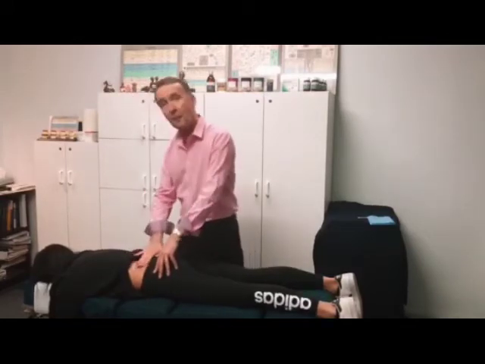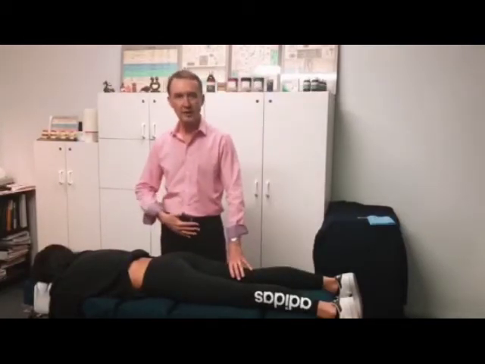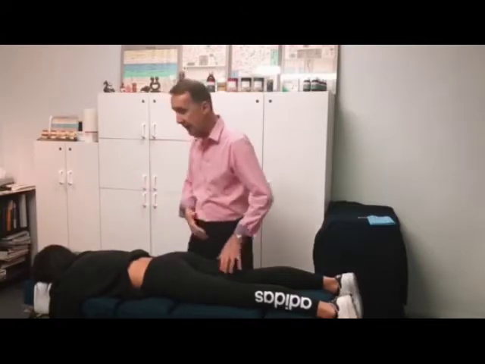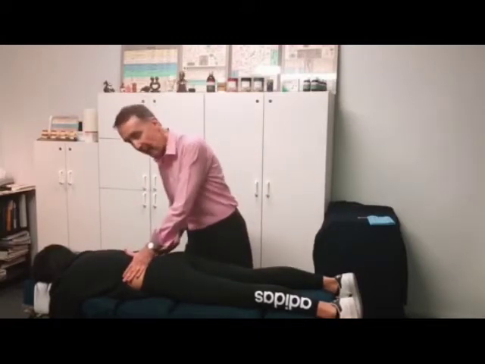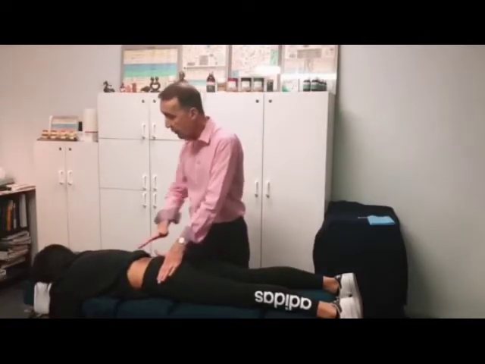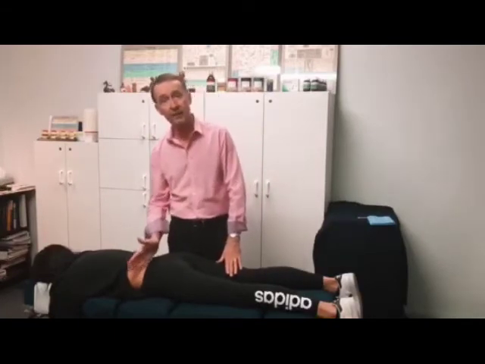So we want to warm this up then. Any female who's had period pain knows it feels nice and soothing if she puts a heat pack on her abdomen. So if you put the heat pack on the muscle here, that's going to give you a lot of relief for the muscles. But we want to make sure we do the work on the joint itself first.